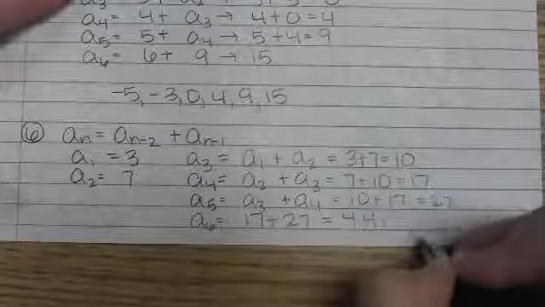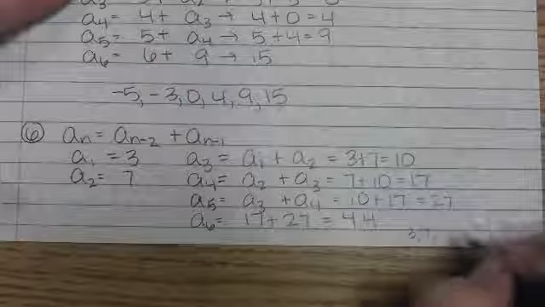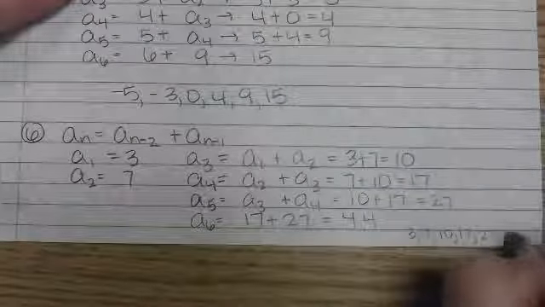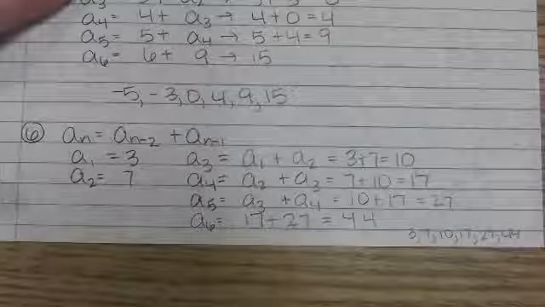And then if I write out the six terms, I would say first I had 3, then 7, 10, 17, 27, 44 for the six terms.